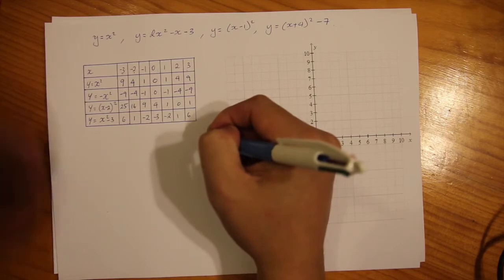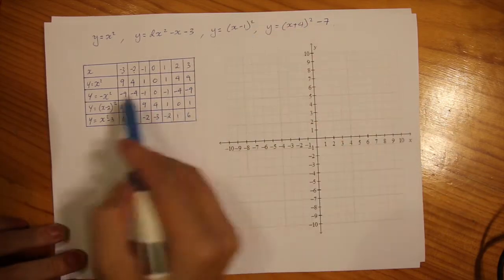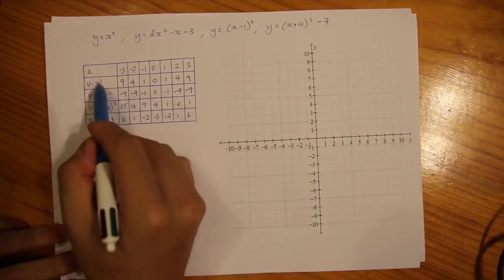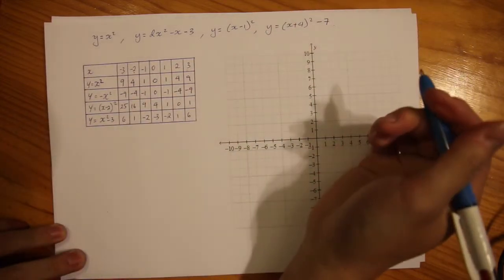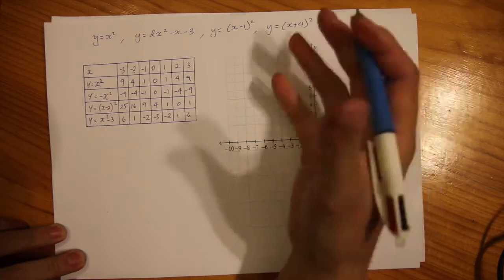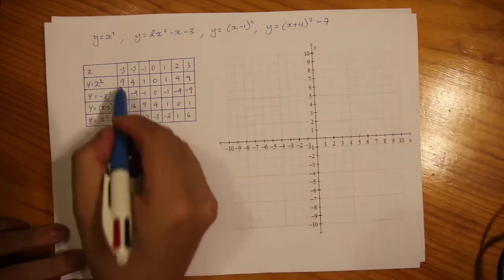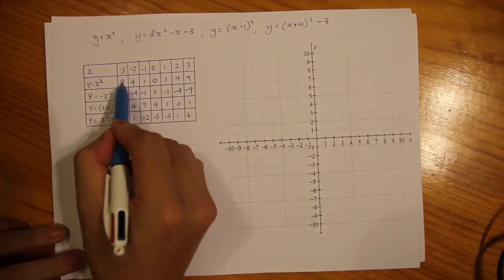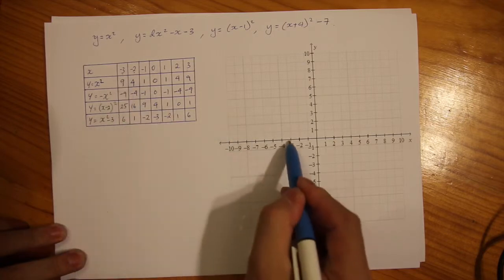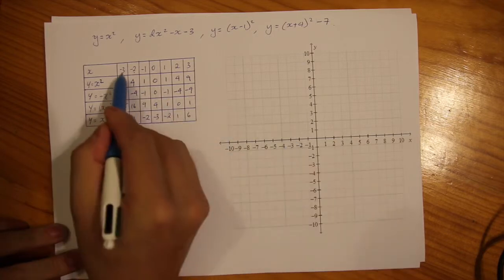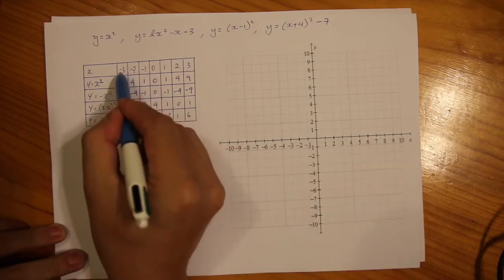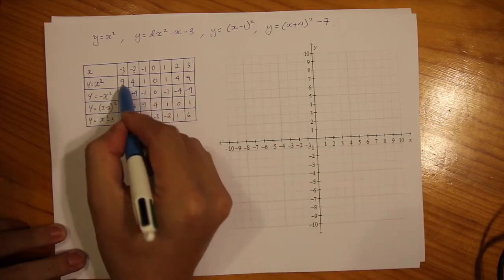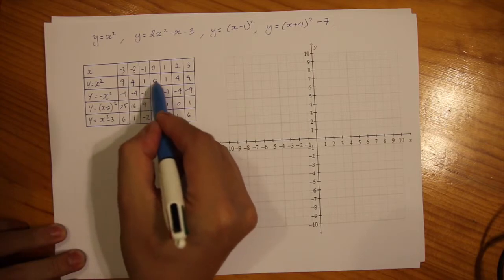So what you'll notice is that y equals x squared is going to be the base quadratic, or parabola, that we'll compare other ones to. Notice that it starts up high at negative 3, and then as it moves along the x-axis, it goes down to 0.